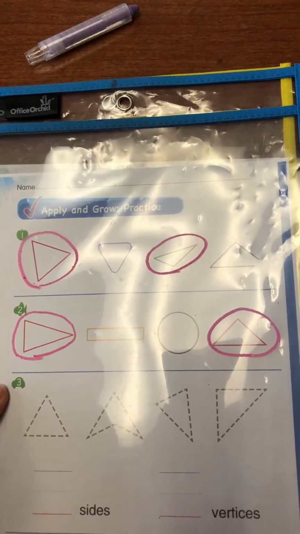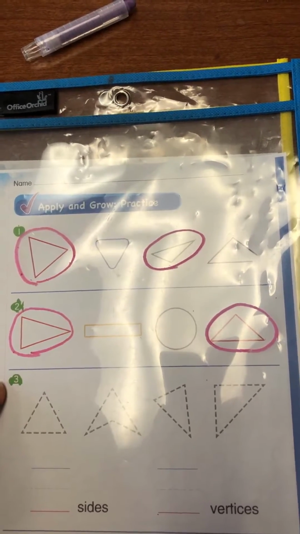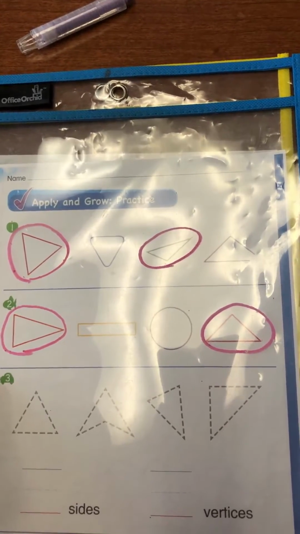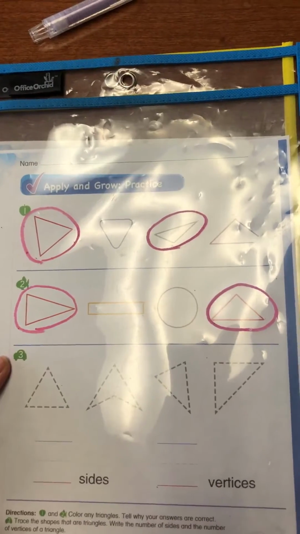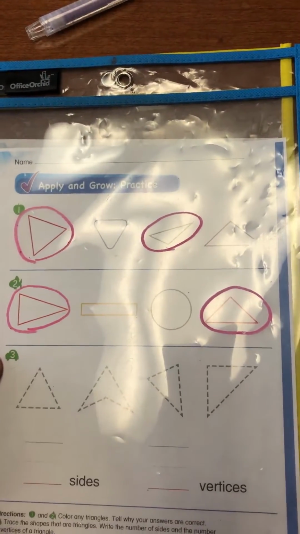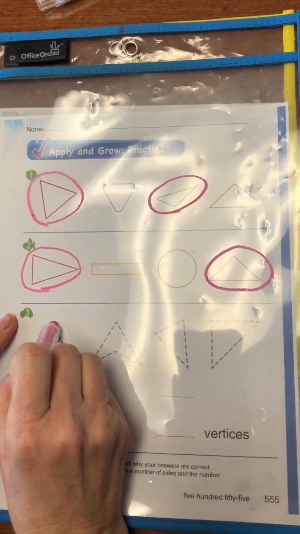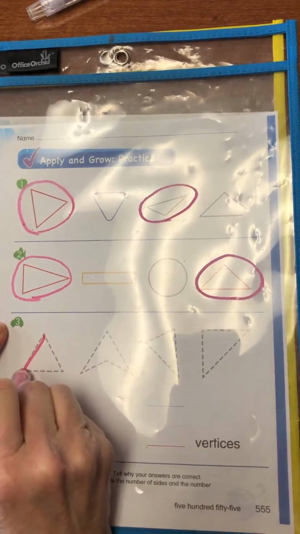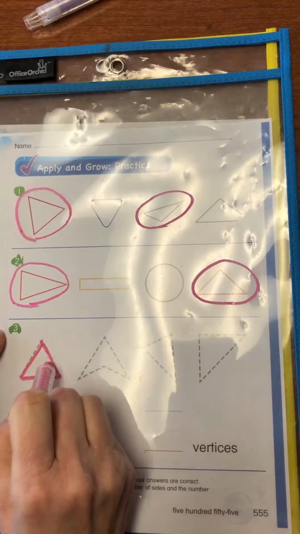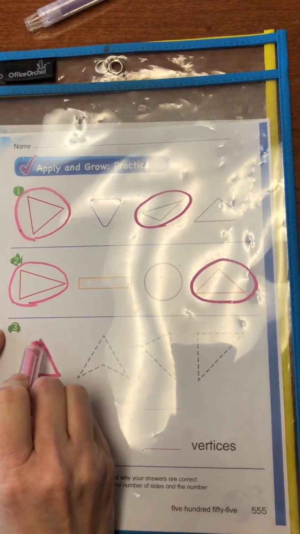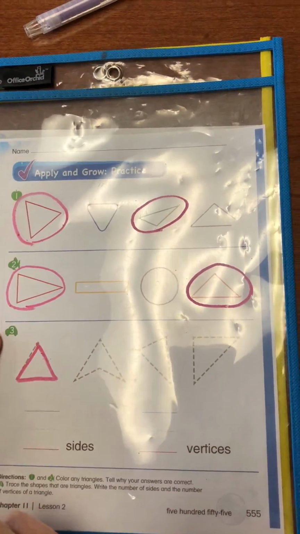Little green car, number 3. Trace the shapes that are triangles and write the number of sides and the number of vertices of a triangle. So let's start by tracing the triangles. Here's a point. Go down, there's a point, over, a point, and up, a point. 3 straight sides, 3 vertices. Good.